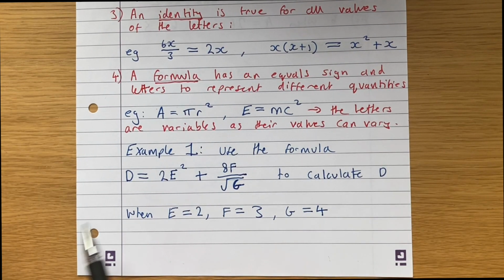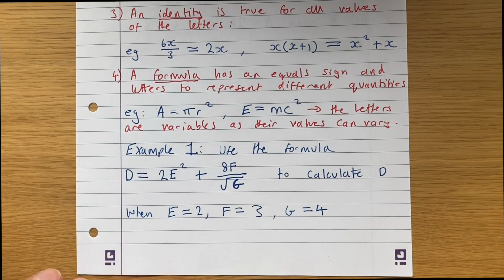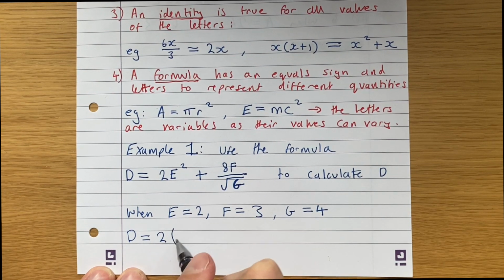If we're using the formula d equals 2e squared plus 8f over the square root of g to calculate d when e equals 2, f equals 3, and g equals 4, all you have to do is put the respective numbers in the places they appear in the equation. So all you do is you write d equals 2 multiplied by, well, e in this case is 2.